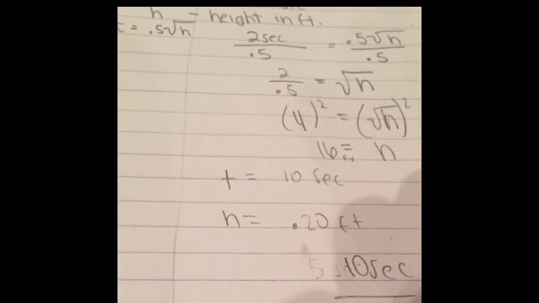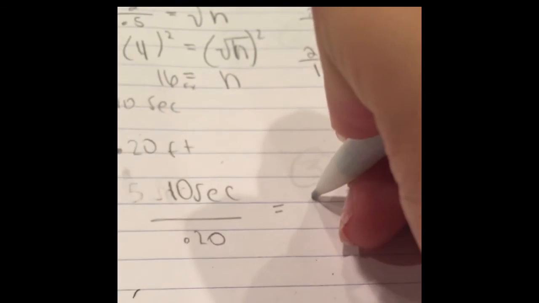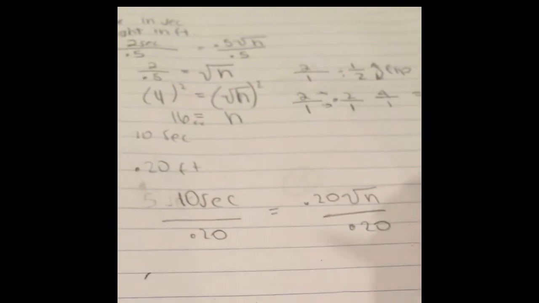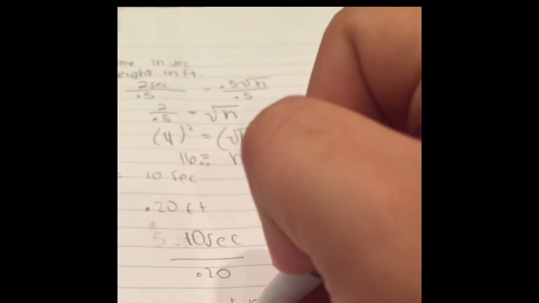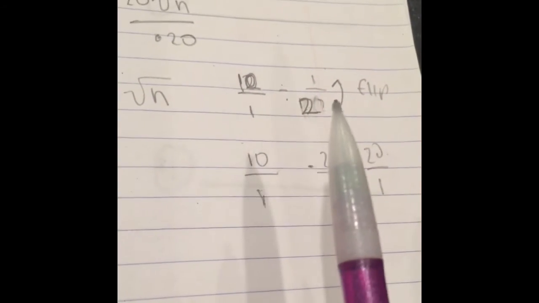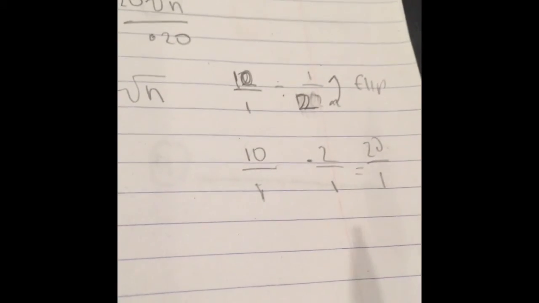over 0.20, and then is equal to 20. 20 again. Here we do 10 over 1, and then divide it by 1 to the power 2, and then when you flip it, it becomes multiplication, then 10 times 2 equals 20. 1 times 1 is equal to 1.